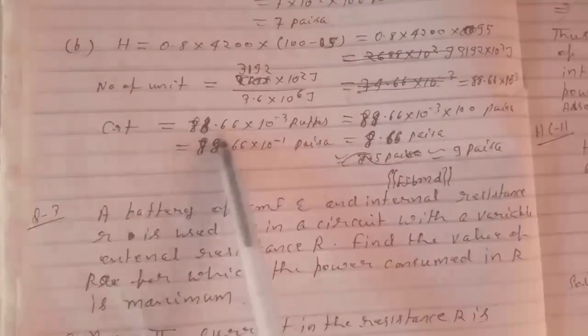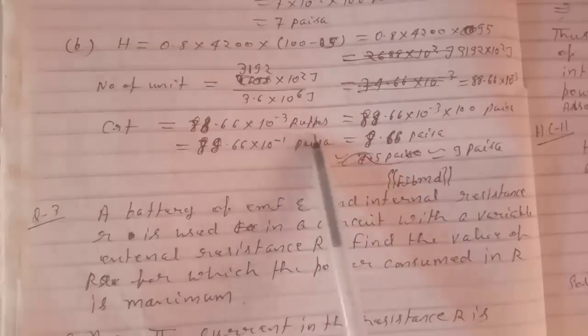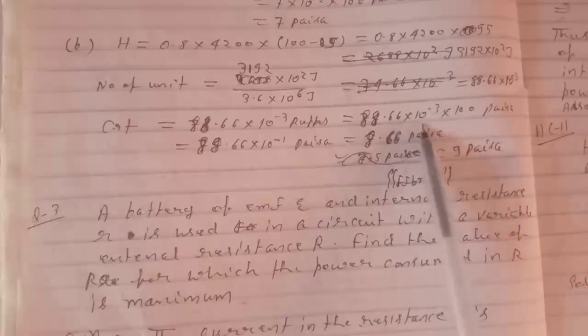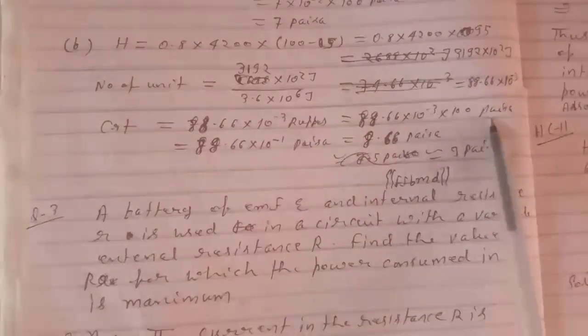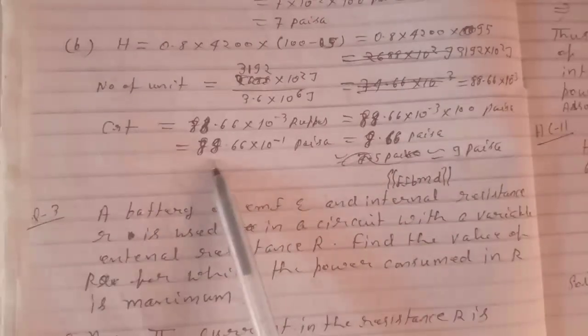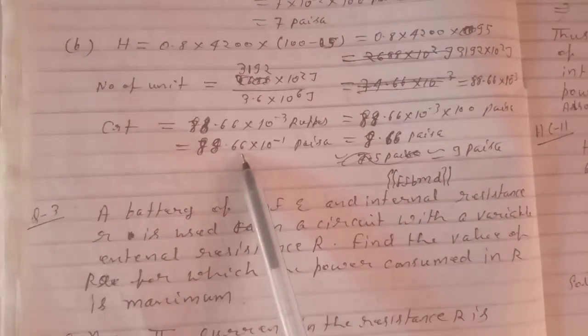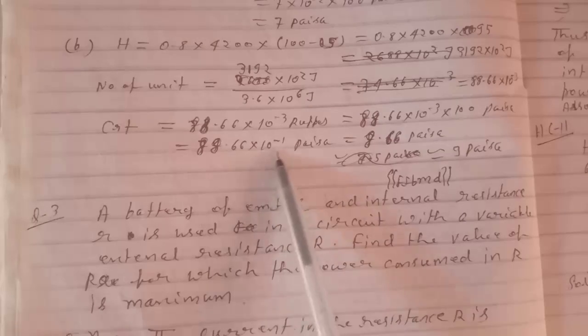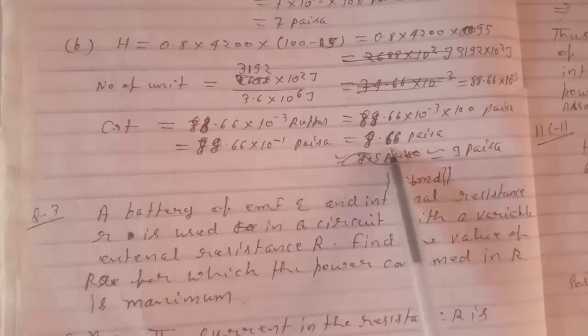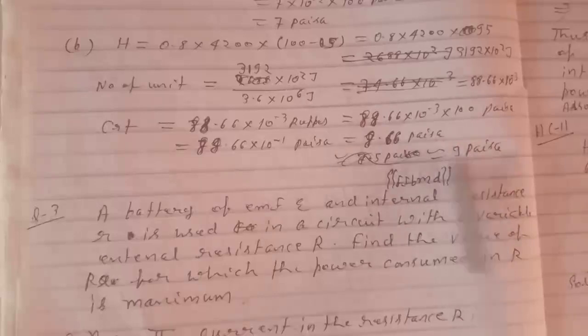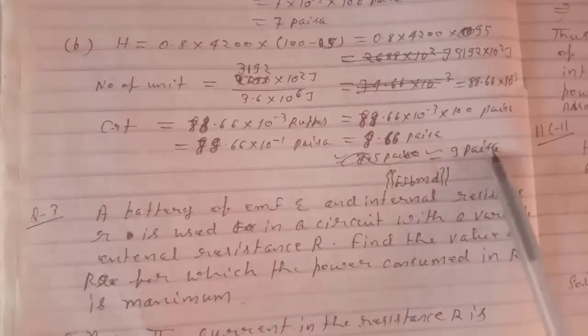Therefore cost is 88.66 into 10 to the power minus 3 rupees, 88.66 into 10 to the power minus 3 into 100 paisa, and 88.66 into 10 to the power minus 1 paisa, and 8.866 paisa, equivalent to about 9 paisa.